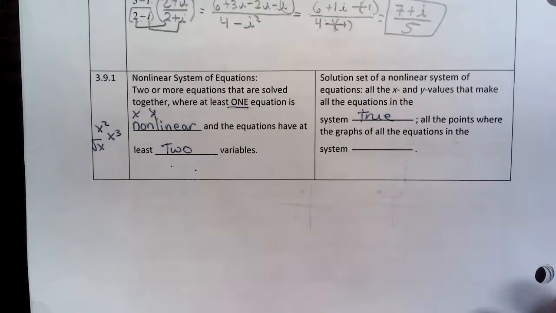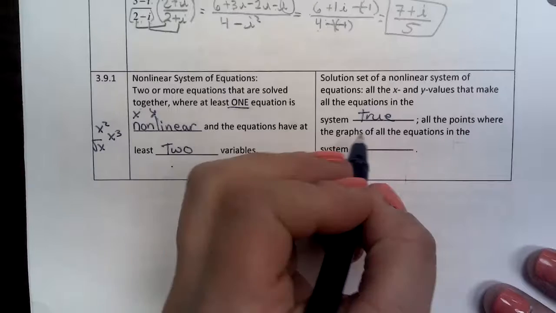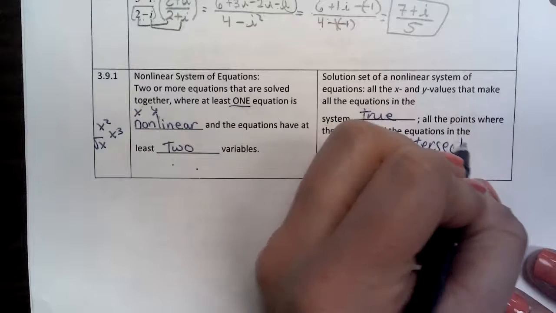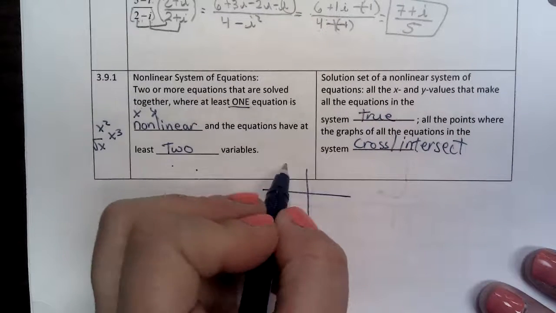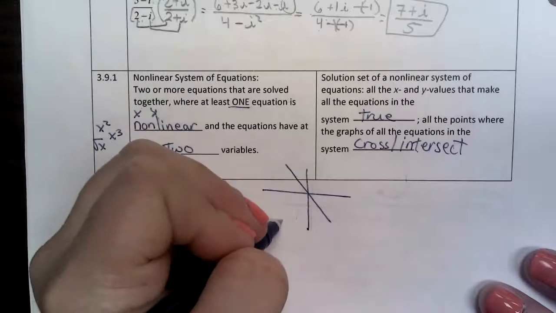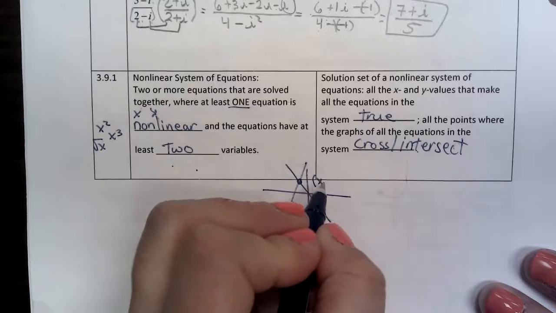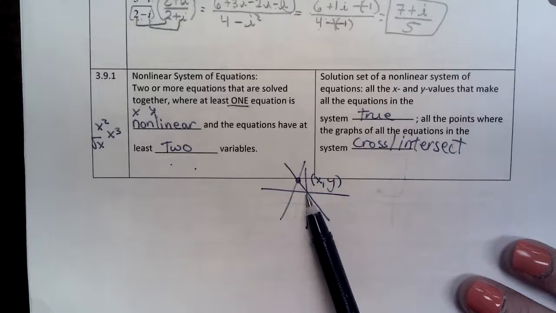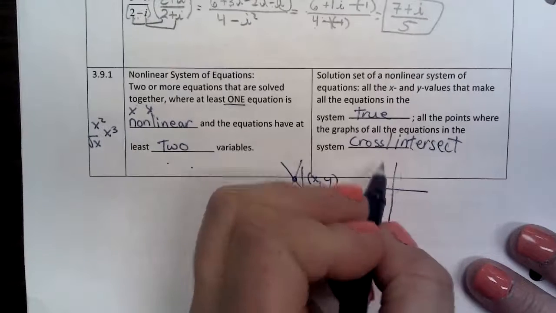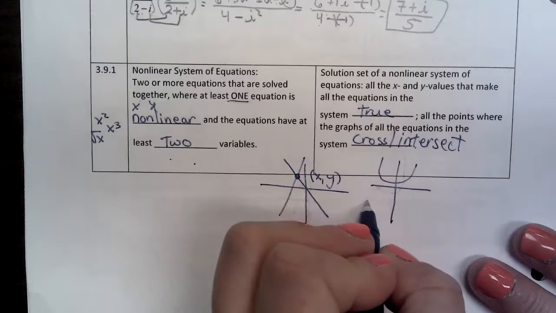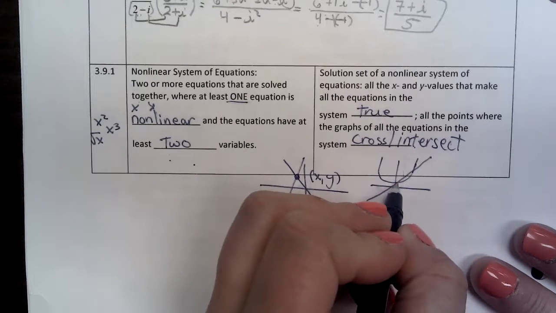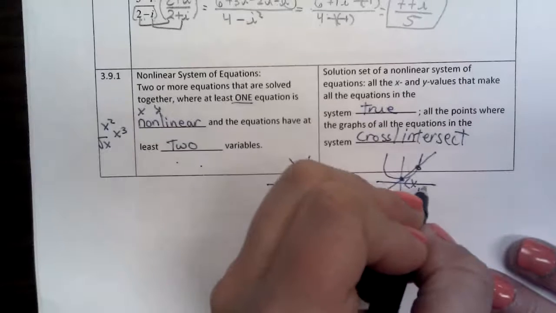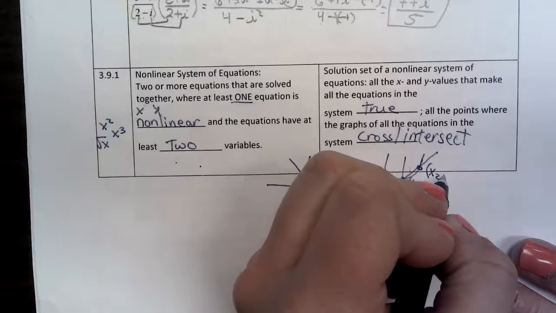In other words, it's all the points where the graphs of all the equations in the system cross or intersect. Remember, when we have a linear system, we have two lines that intersect at some point, and that x, y is the solution to the system. Now we're going to have things like parabolas, lines, and circles that all intersect, and they may intersect at more than one point because there are different shapes now. All of those x and y values are solutions.